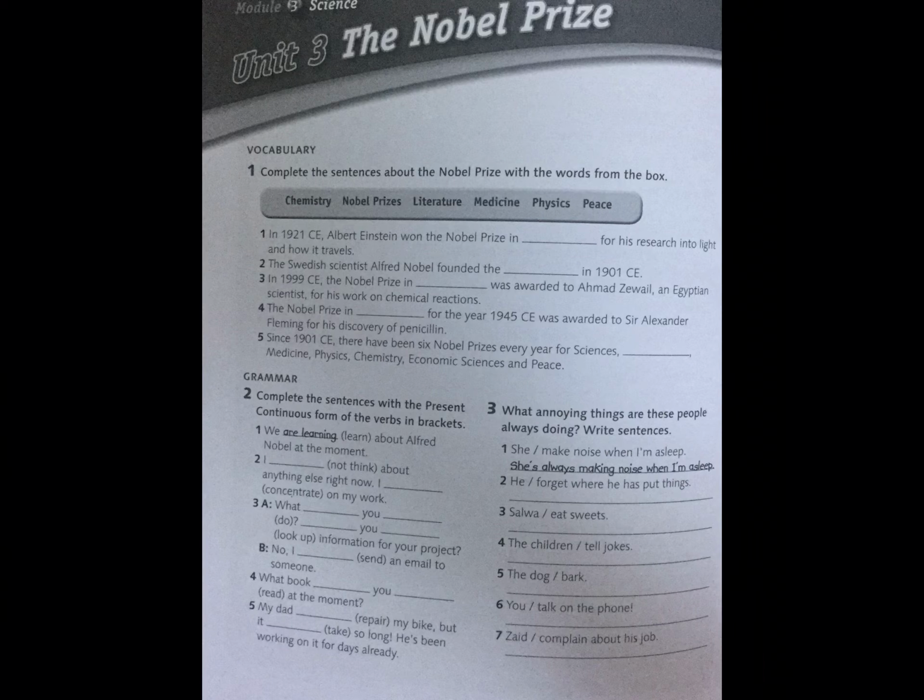And if the subject comes in the beginning of the sentence, before the dash, if it is singular like he, she, or Selwa, like in the sentences that we have, or the dog or Zid, so we write is.